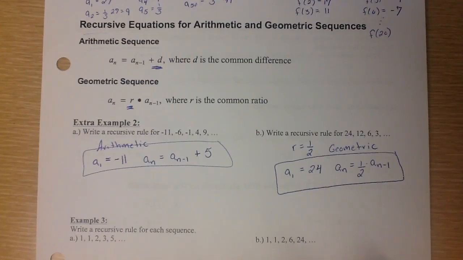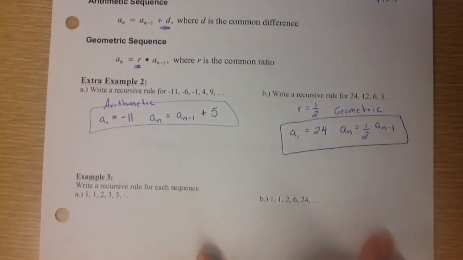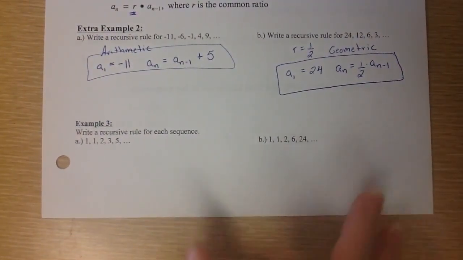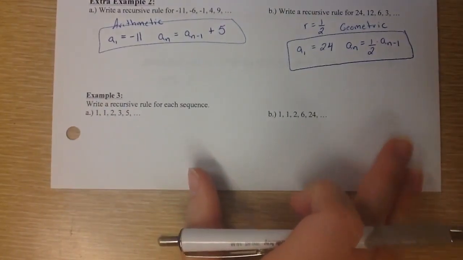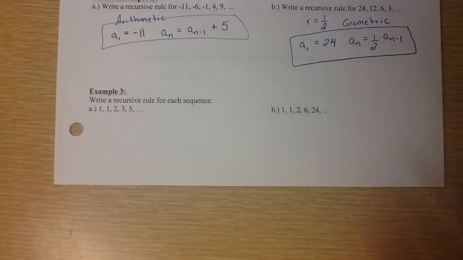Not all sequences are arithmetic or geometric. We've talked about that before. If they're not arithmetic or geometric, actually a recursive rule is probably the only type of rule we can really use to describe it. So first things first, you need to identify what's going on, like how they're relating to each other.